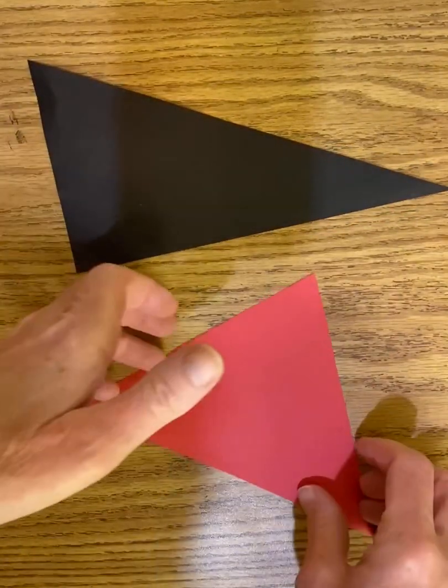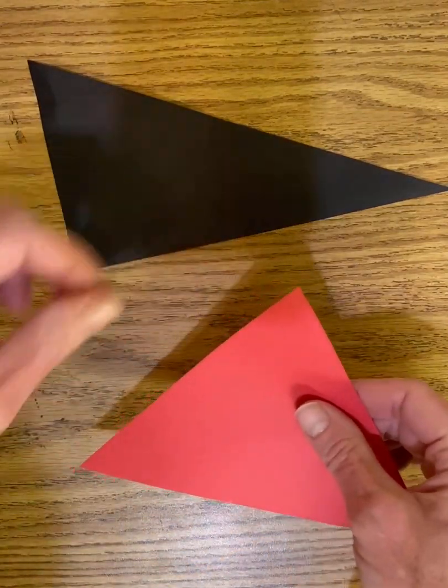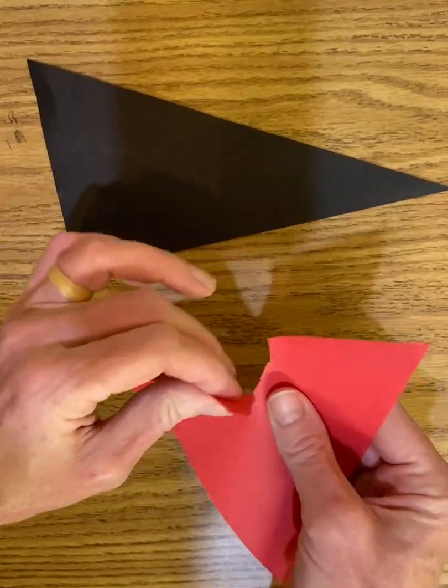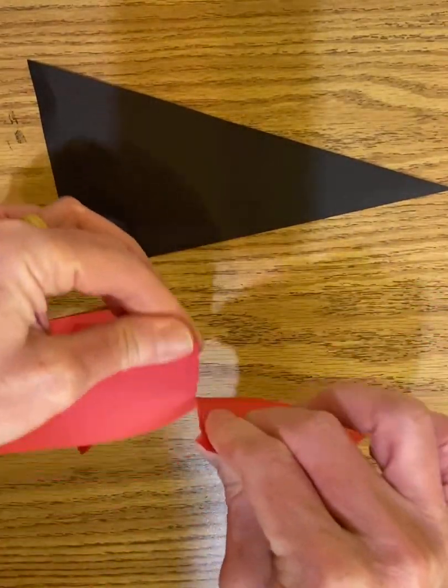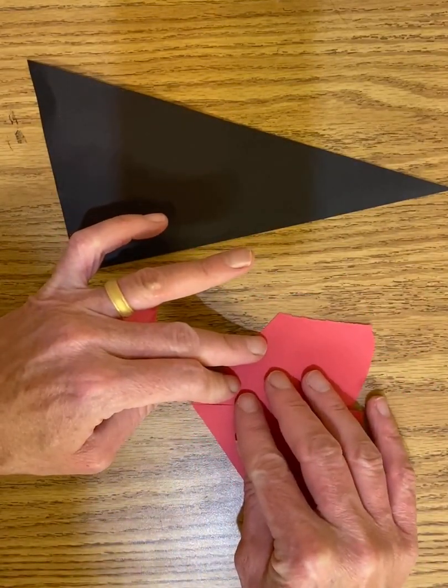This one's a right triangle. This one's a scalene. I don't think any of these things have anything in common with each other. But we're going to look at something. We're going to actually rip these triangles apart so we can play with their angles. And I'm actually going to line their angles up just like that.